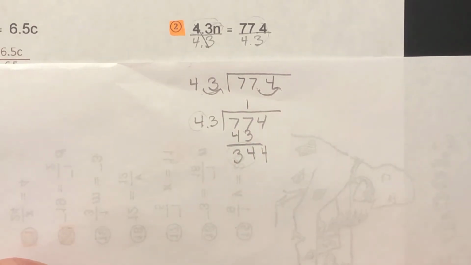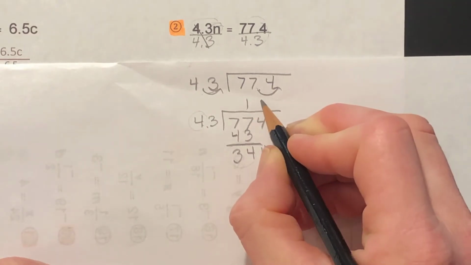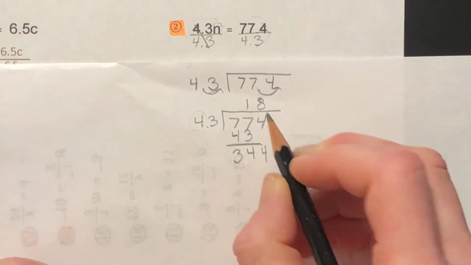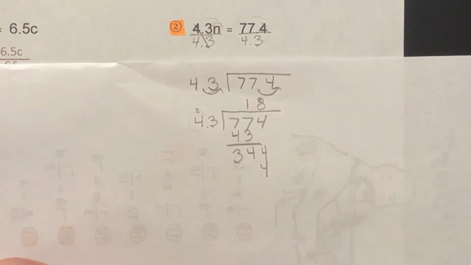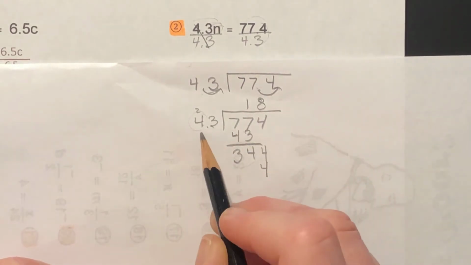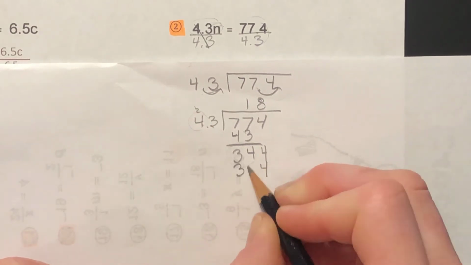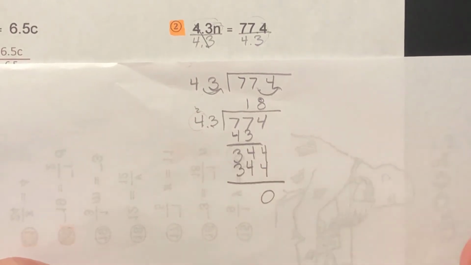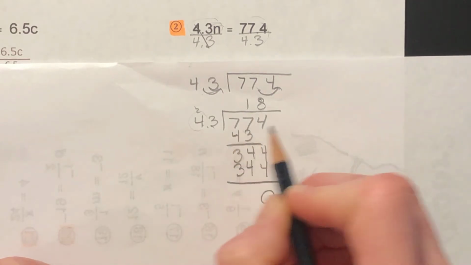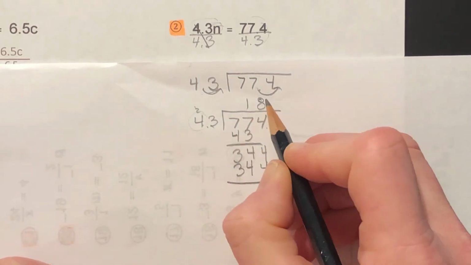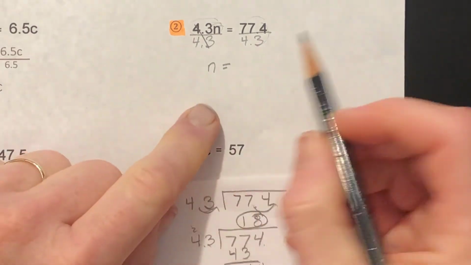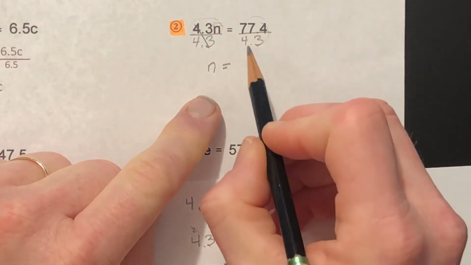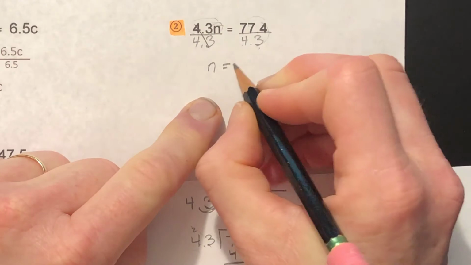Let's see if I'm right. 8 times 3 is 24. It's either going to be right or it's going to be over. 8 times 4 is 32, 33. Ah, it's right. Sometimes you're right, sometimes you're wrong. You have to redo it. I have no decimals here because I had to move it to here. So, 18. The value of 77.4 divided by 4.3 is 18.